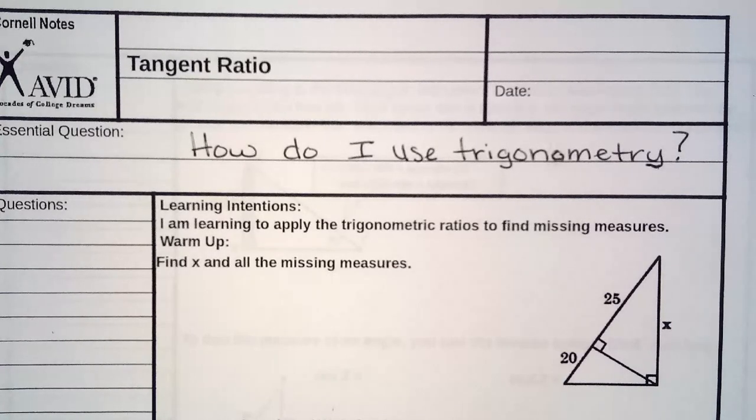Remember what the word ratio means? Fractions, yes. So, I'm learning to apply the trigonometric ratios to find missing measures. Pause the video and do the warm-up. This is using the geometric mean. Find x and find all the missing measures. Pause the video and do the warm-up now.